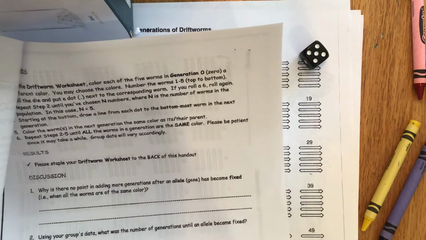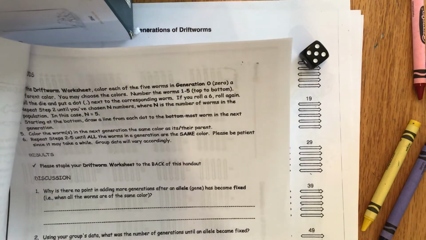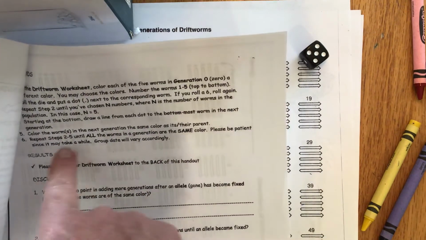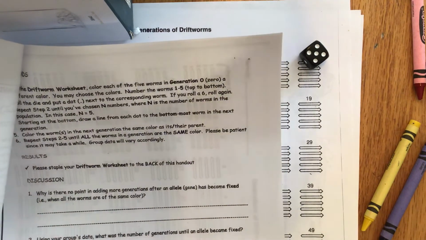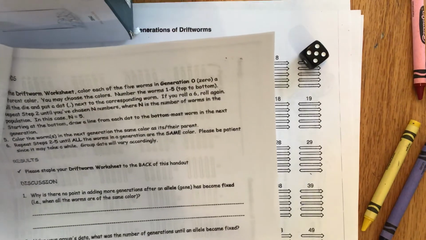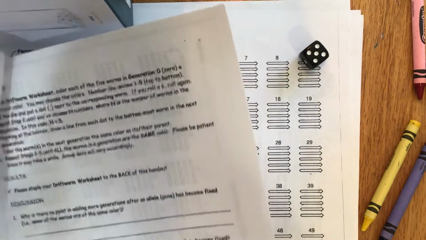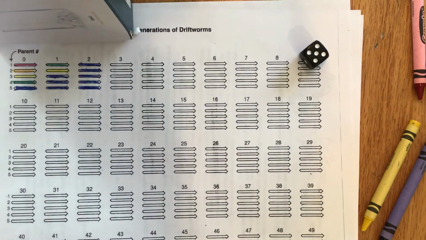For submitting this assignment, you will submit a picture of your data. You can do your data on a piece of notebook paper and answer the questions there, or you could print this out. You don't need to, though. You could do it on notebook paper, and you'll just answer these 5 questions there. Okay, if you have questions, let me know.